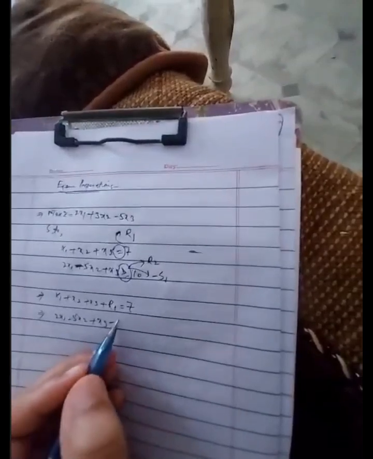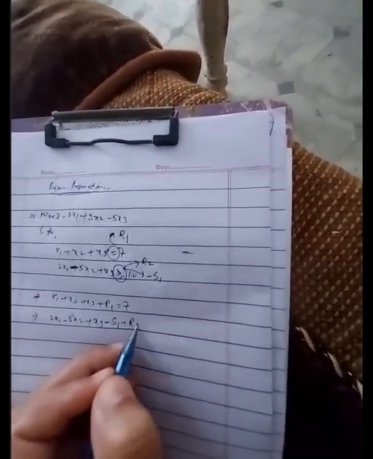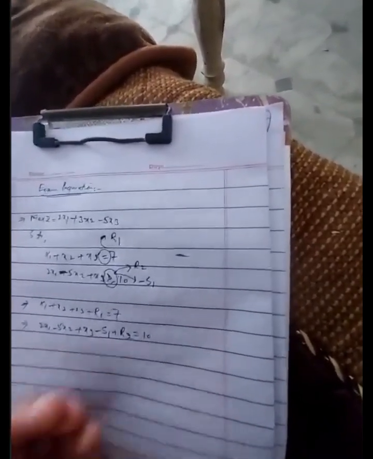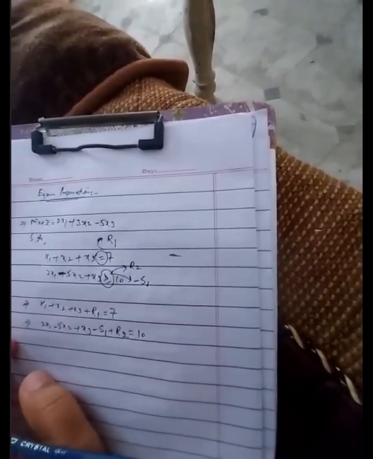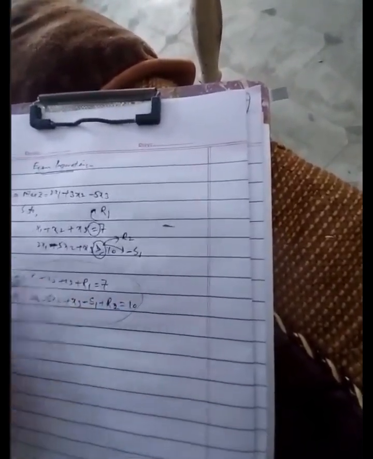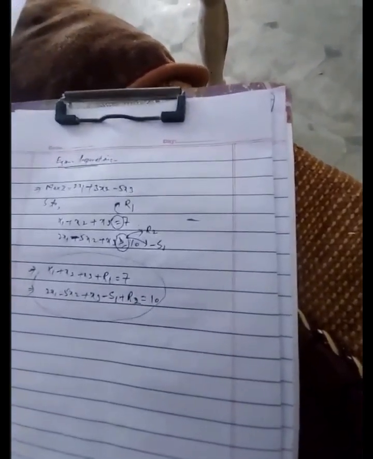Here we will subtract the surplus variable and will add the second artificial variable.